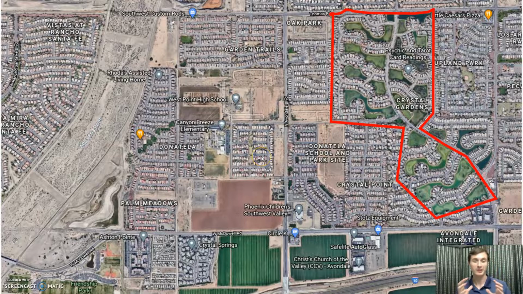If we zoom out a little bit, what does this actually look like? Well, these are going to be the Crystal Gardens over here. This is Thomas Road. This one is McDowell, and here's West Point High School over here. And, well, where does it actually flow? It's flowing through all of these cells, getting treated, and then it flows through an underground pipeline over west towards the Agua Fria River and into the treatment facility here to be recharged and put into the groundwater system.